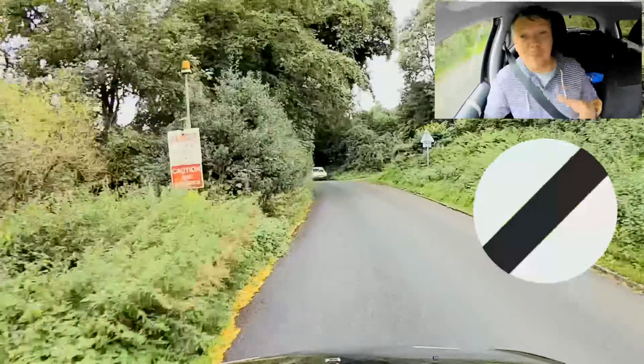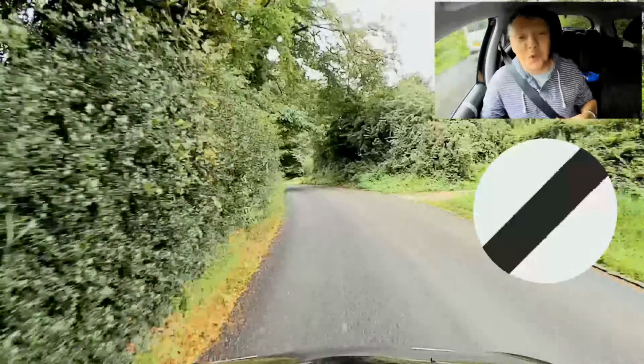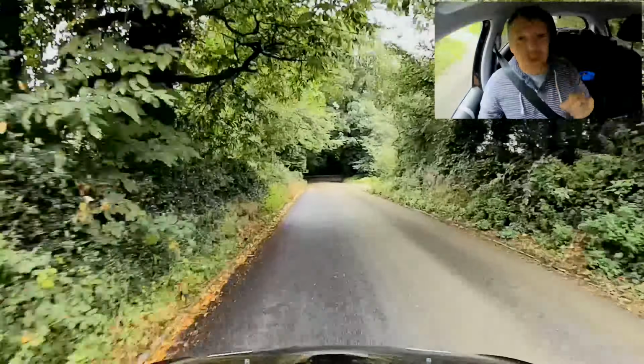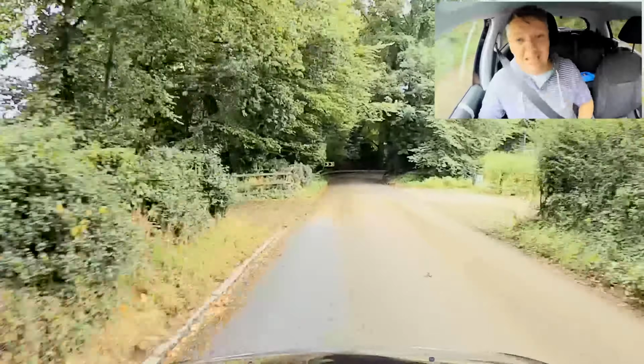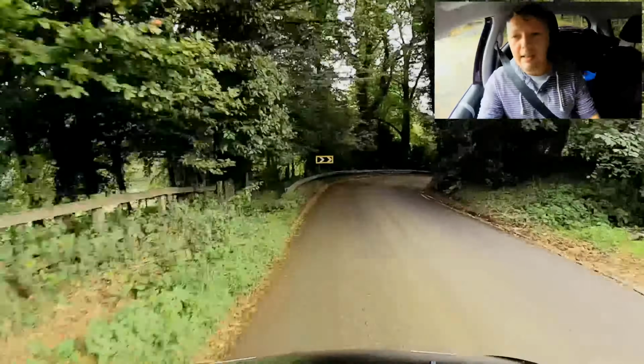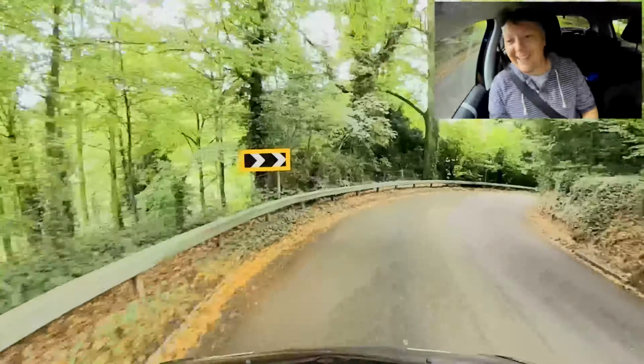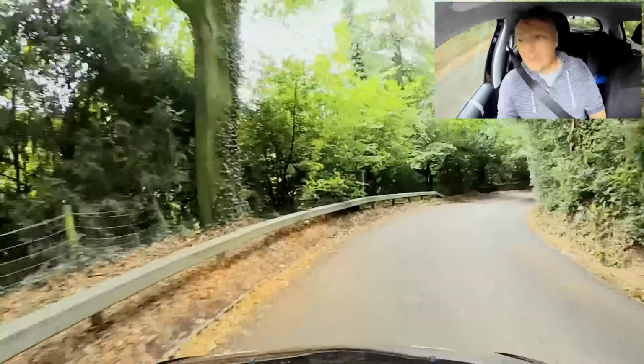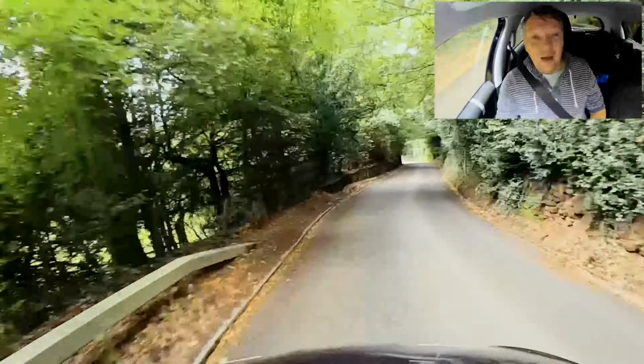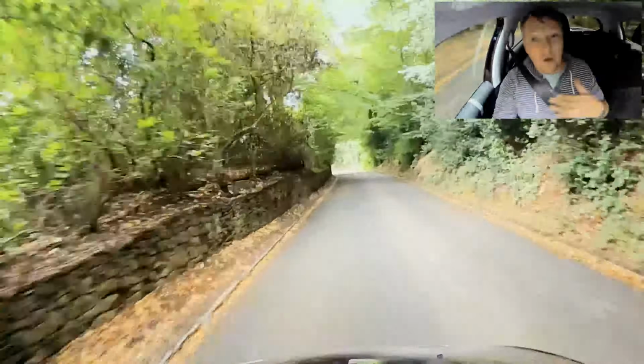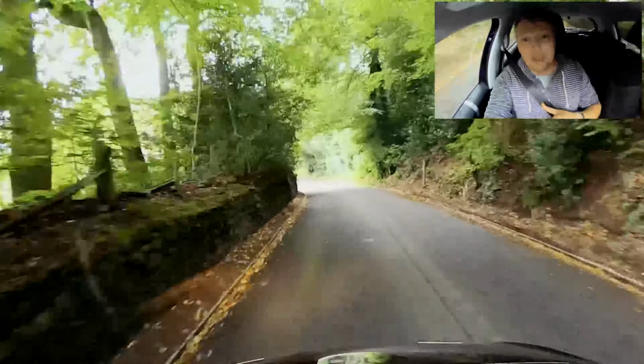If you can see a corner or a bend, but you can't see round the corner or the bend, chances are it is not a good idea to be going 60 miles an hour into it. This corner, for instance, I'm going around here safe at around 23. I'm going 23 miles per hour, and I'm really hugging the outside in case a lorry or a van comes. I need to make sure that they can get around as well safely.